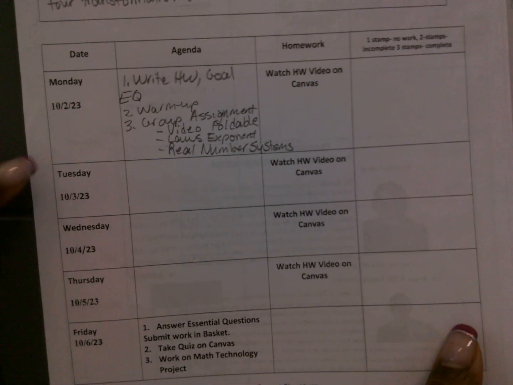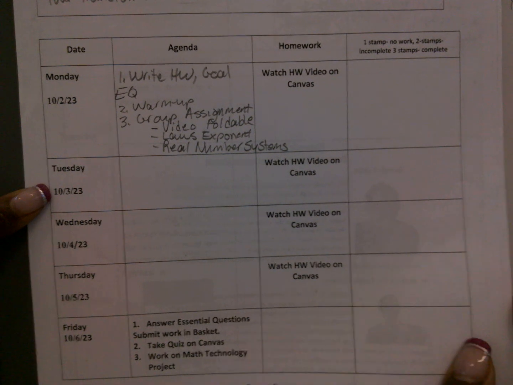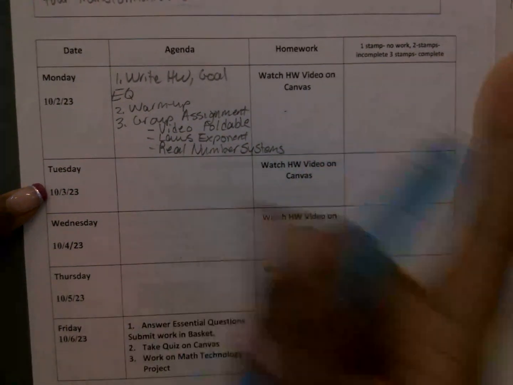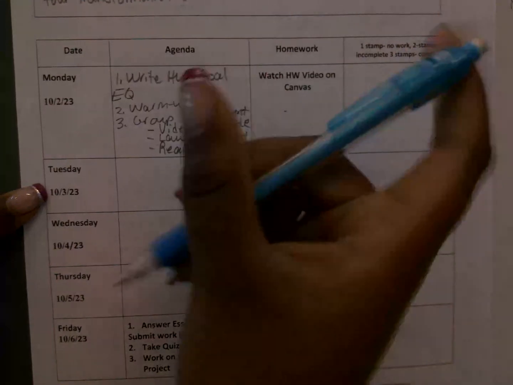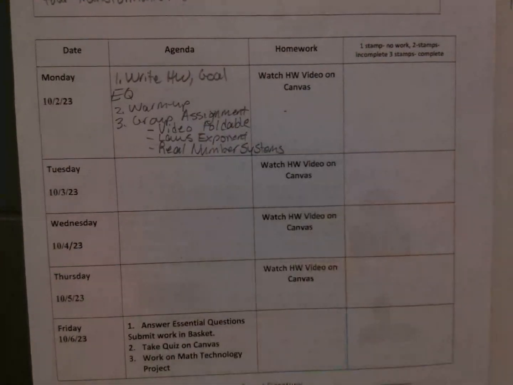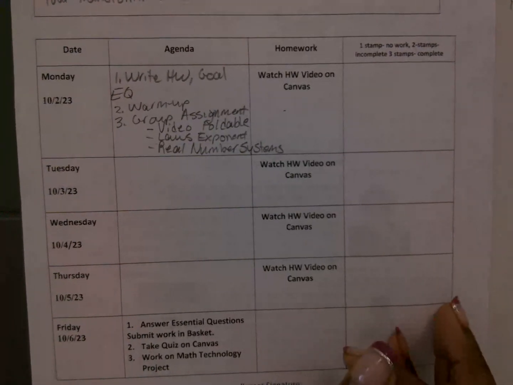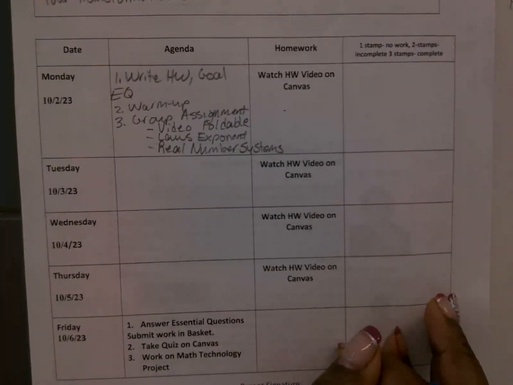All right, good folks. We're going to follow the agenda as it's on the board. Today is the 3rd. We are going to write our homework in our planner. If you haven't already done so, please make sure that your homework is in your planner. Leave your planner out so that when I walk around and check your homework in a minute, I can stamp your planner. For every single stamp, that's extra credit.